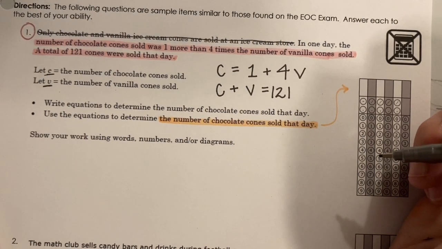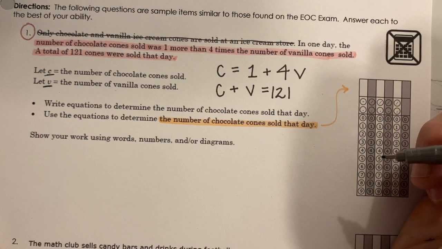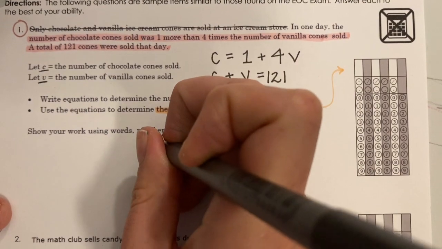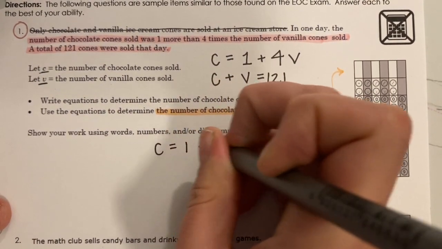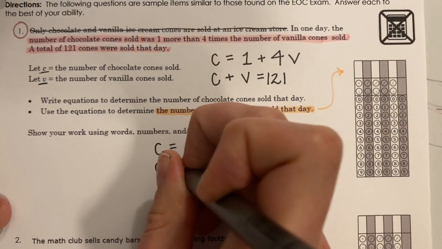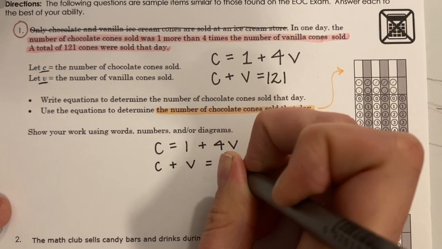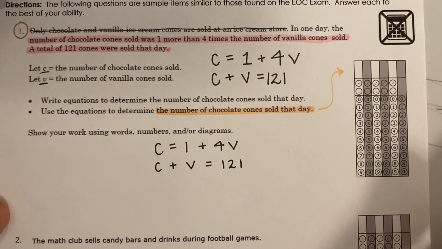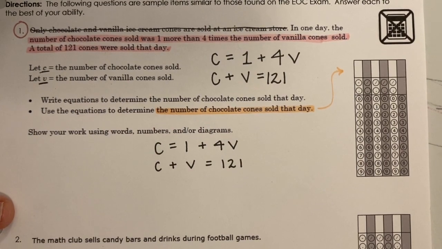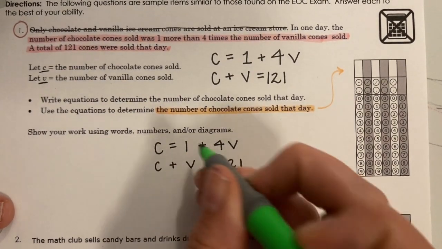Looking at this, it seems like the easiest way to solve it would be to do substitution. So I have C equals 1 plus 4V, and I also have C plus V equals 121. I'm looking for the number of chocolate cones sold that day. So I know I need to find this intersection. If I'm doing substitution, that means that I need to have one of my variables solved for.